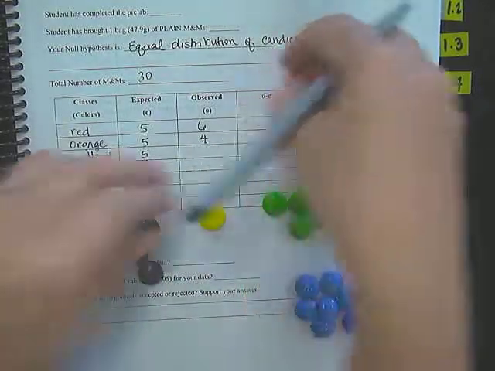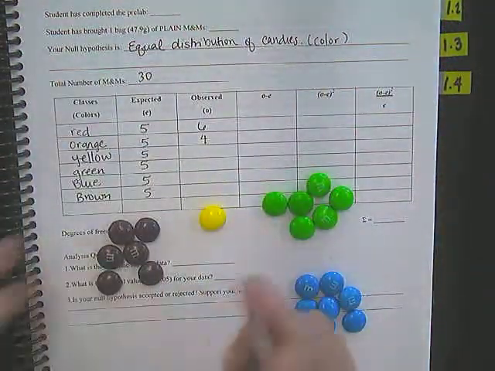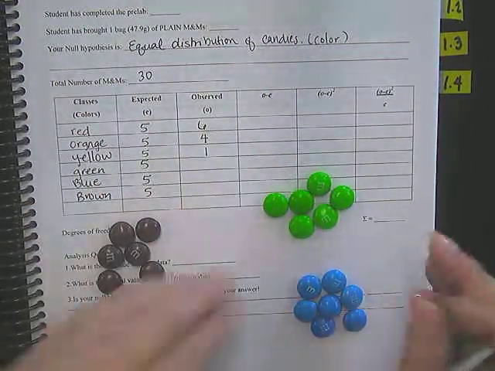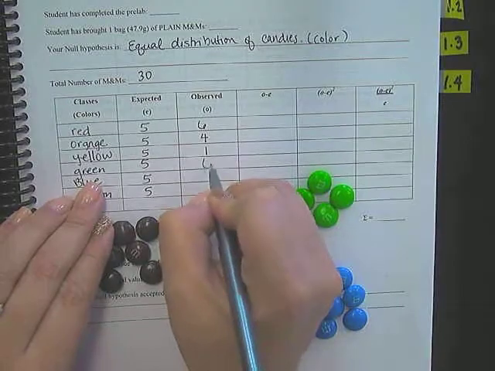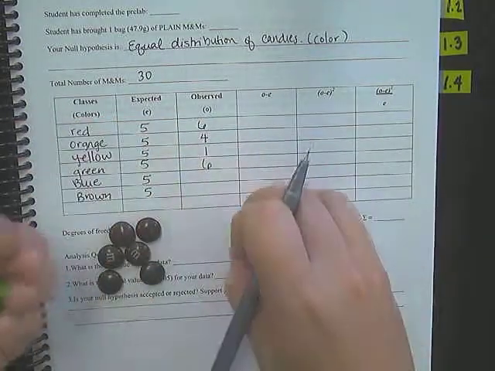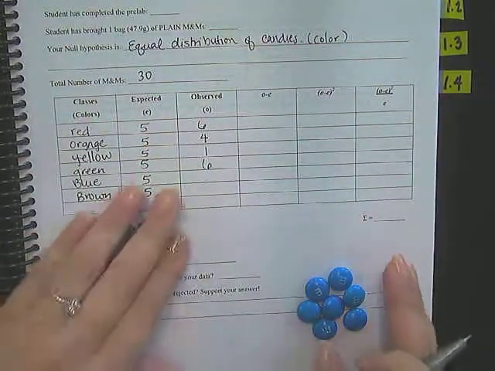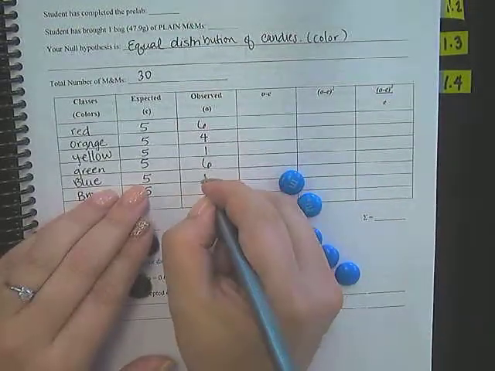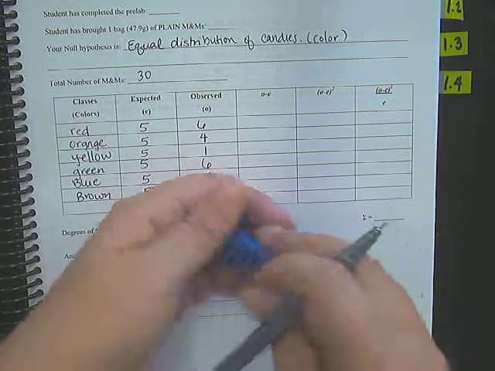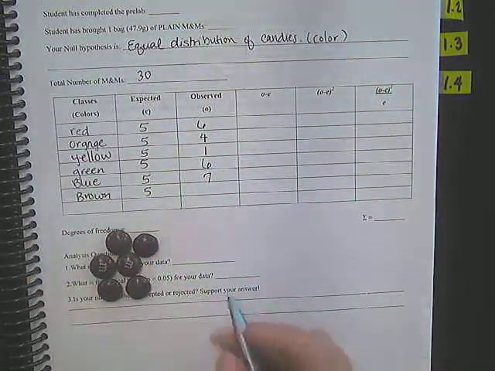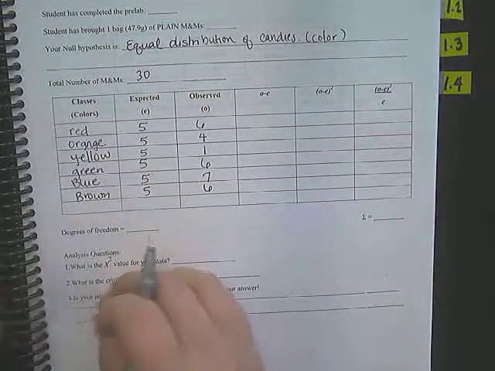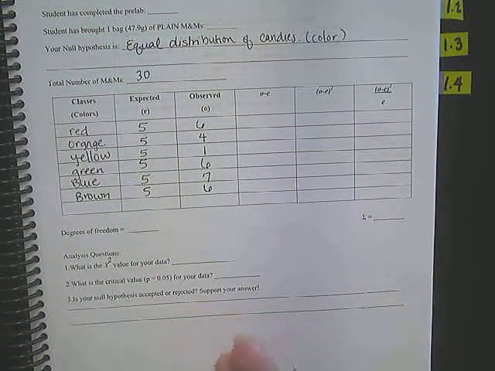For yellow, we expected 5, but there was only 1. For green, we expected 5, but there were 6. For blue, we expected 5, but there were 7. And for the brown, we expected 5, but there are 6. So these are the observed values for the M&Ms in our cups.